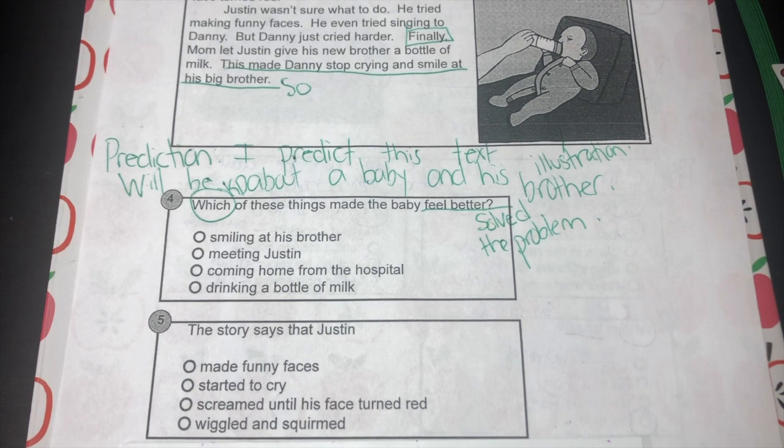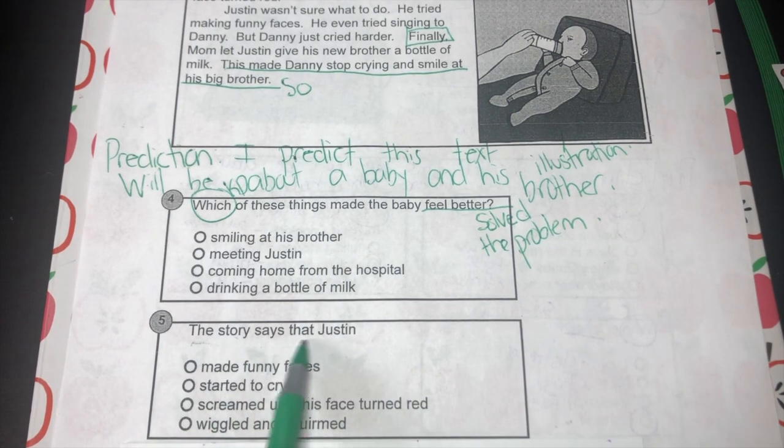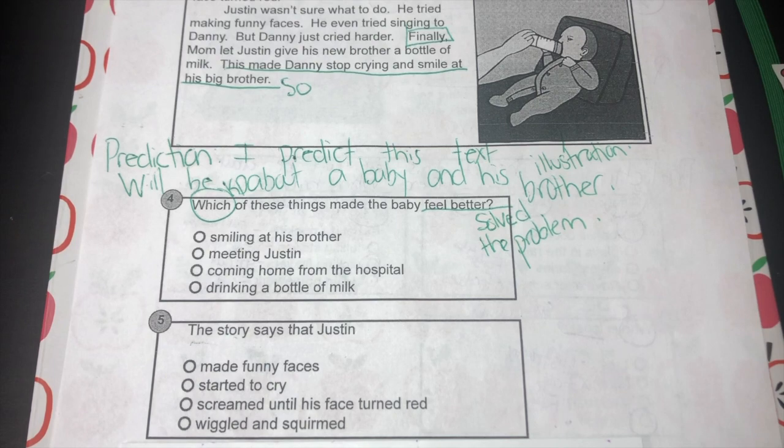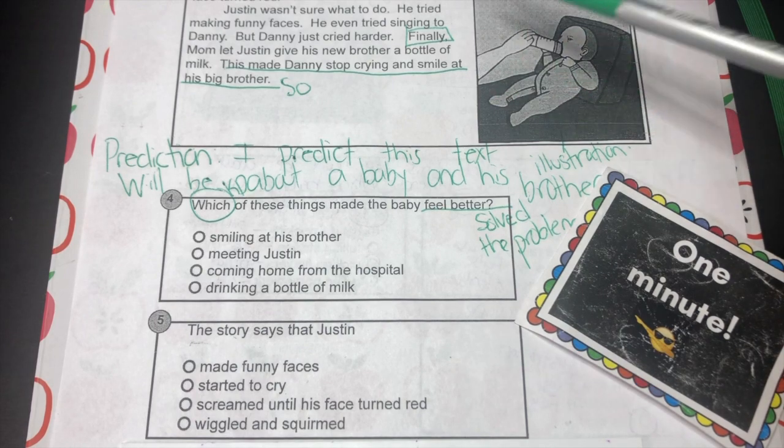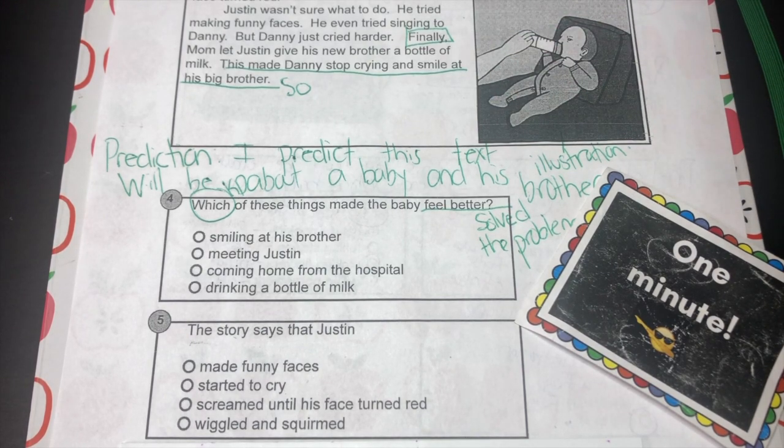Number 5. The story says that Justin, so which of these words would we underline for dissecting? Think. There's one word that's very important in this question, and it tells you who the question is asking about. All right? A, Justin made funny faces. B, Justin started to cry. C, Justin screamed until his face turned red. Or D, Justin wiggled and squirmed. So now you have 1 minute to answer this question and go back in the story and find where you got the answer.